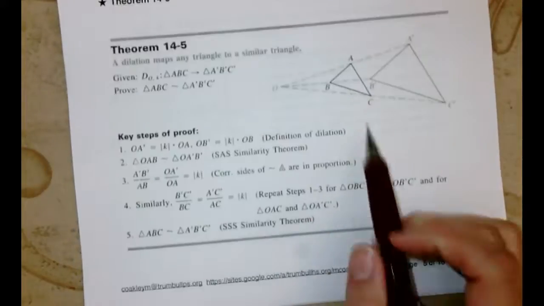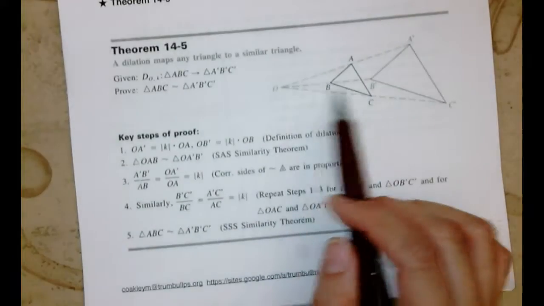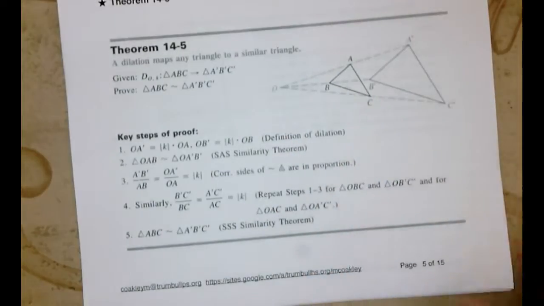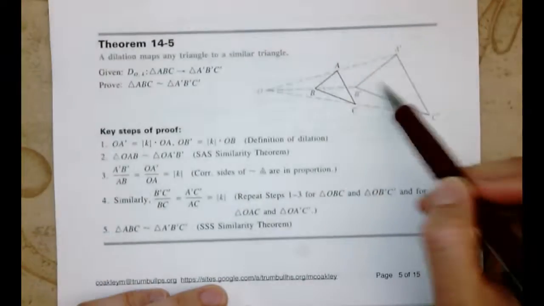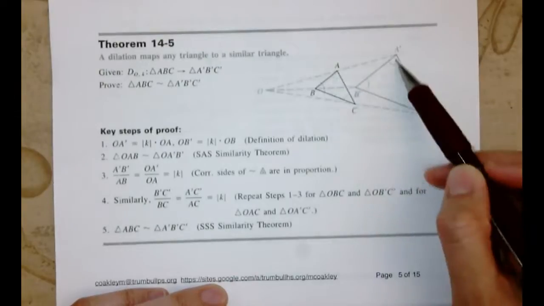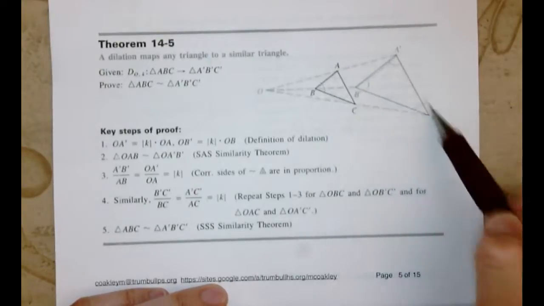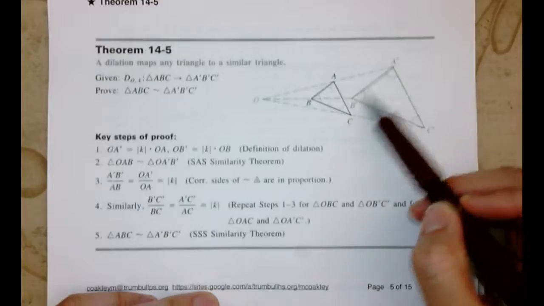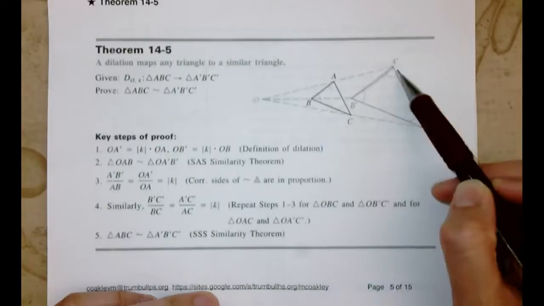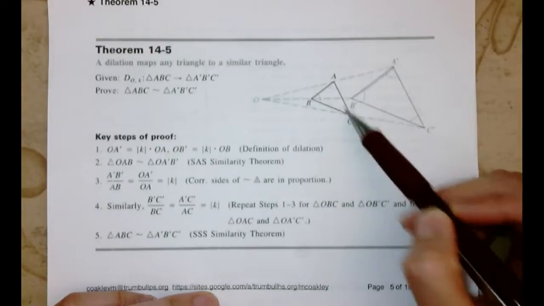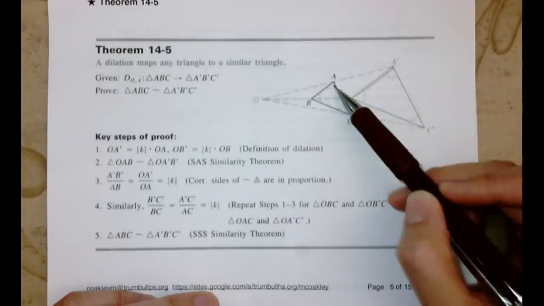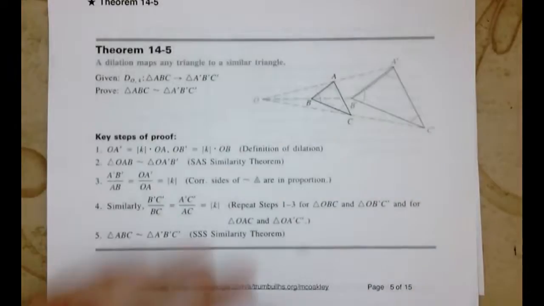So this is a theorem. Don't need to worry about that. You just know that dilation maps the triangle to a similar triangle, and it preserves the angles, right? Preserves the angles, and also preserves the ratio of the lengths, but does not preserve the actual distance or the area. Okay, distance is going to change by the scale factor. Area is going to change by the square of the scale factor. What about orientation?